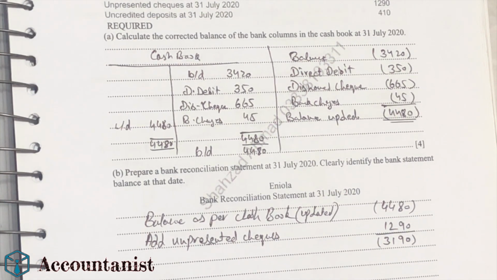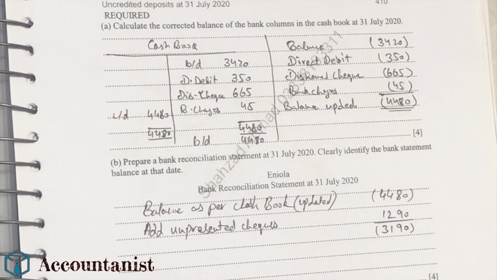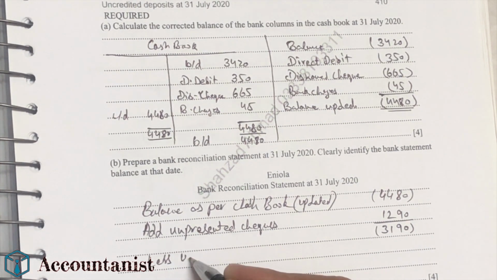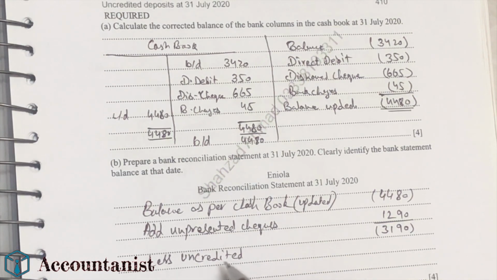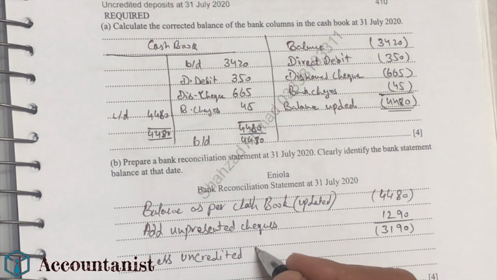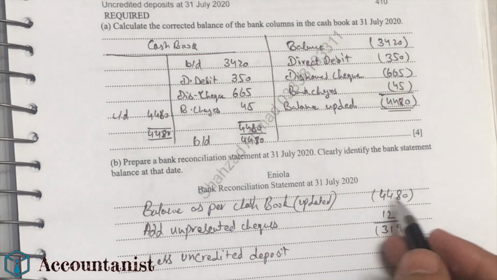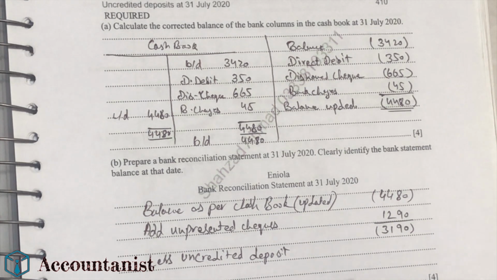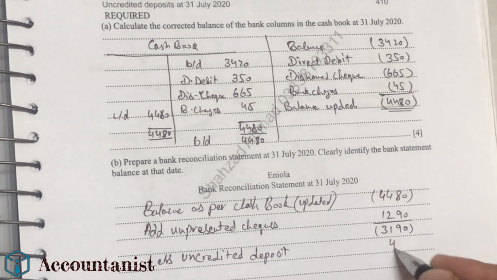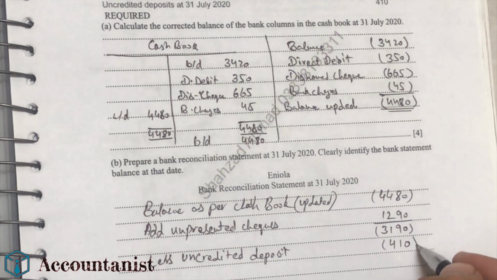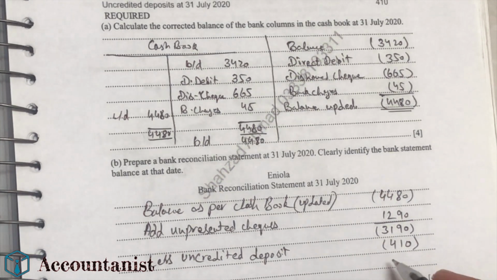So the next thing is I have to write down the uncredited deposits. That will be less, because the uncredited deposit means that's the amount that we deposited into the bank account, but it is not showing in the bank statement. So uncredited deposits are already added on the cash book side. So we have to deduct this, and the amount is 410. So it also comes in a bracket.